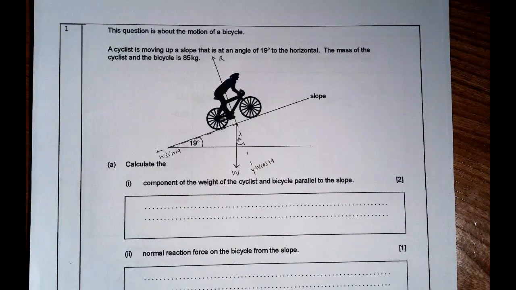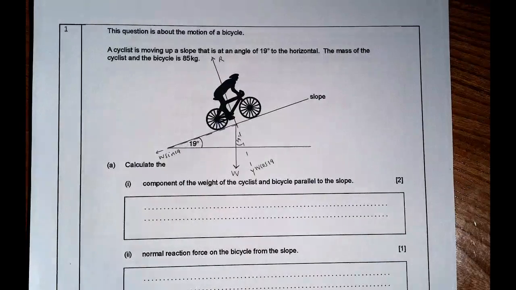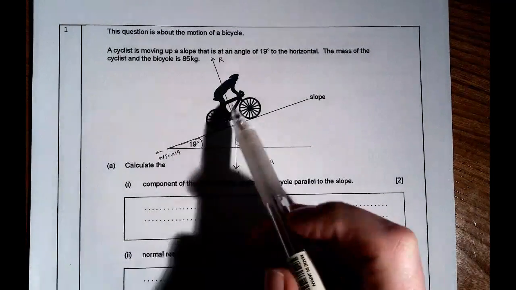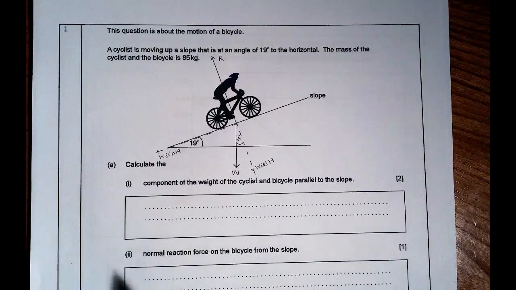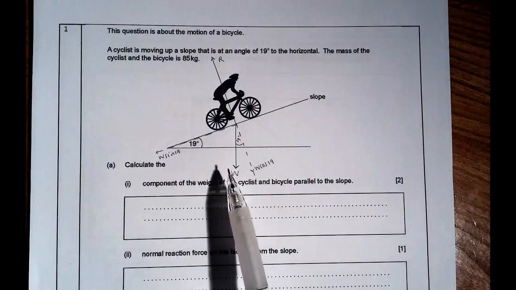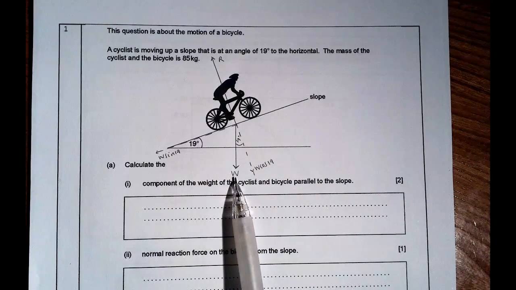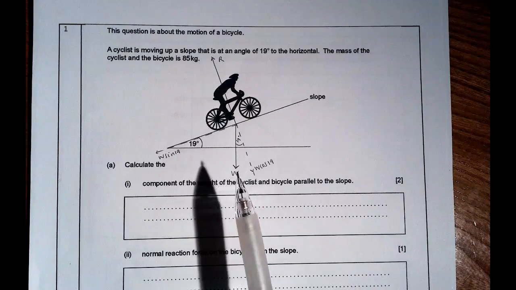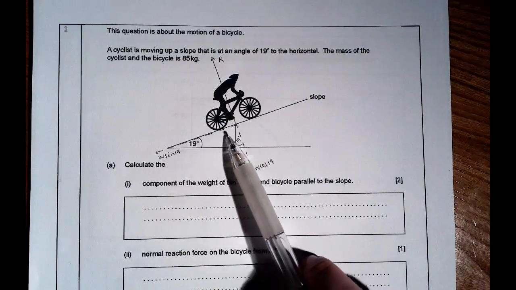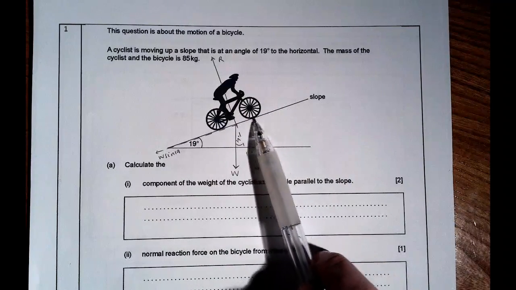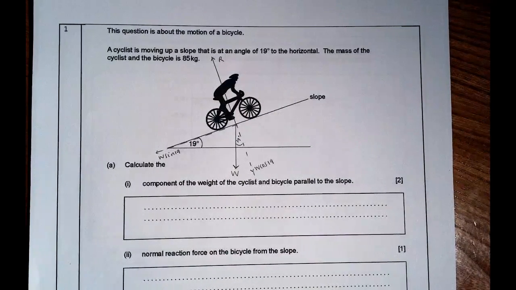So question 1 is about a bicycle moving up a slope, and you've got a cyclist moving up at an angle of 19 degrees to the horizontal, and it tells you that the mass combined of the cyclist and the bicycle is 85 kilograms. So you can see here that I have added a force arrow on the free body diagram to represent the weight which acts vertically down, and I know that the normal reaction force will always act at 90 degrees to the surface that is in contact with the object.